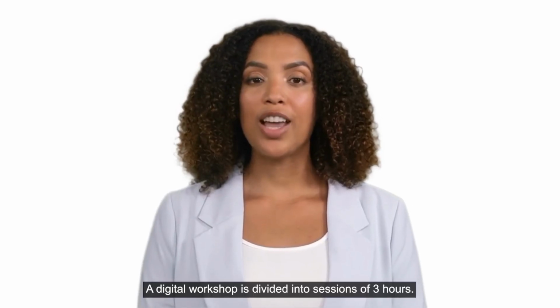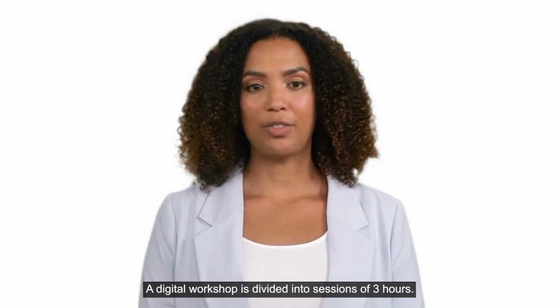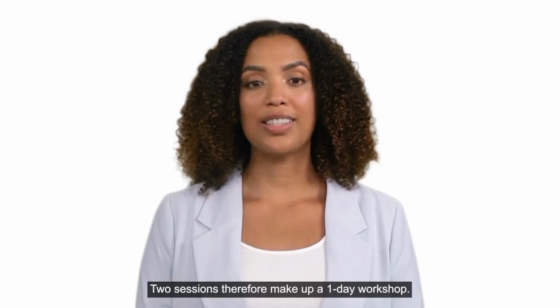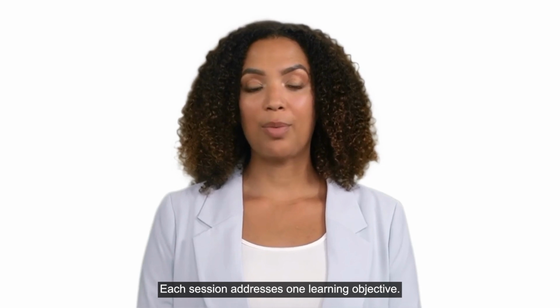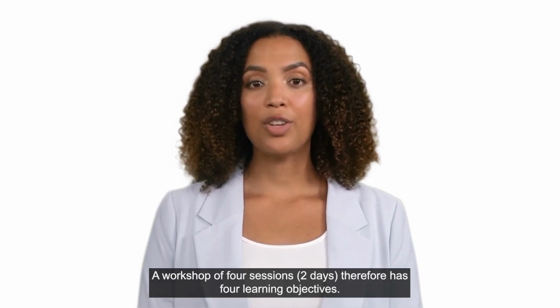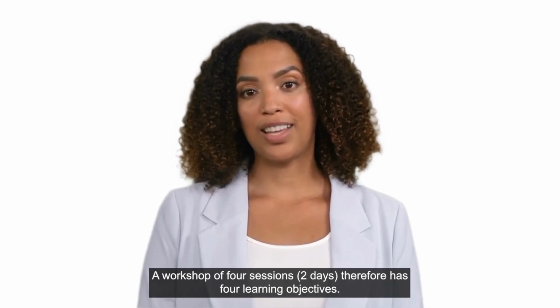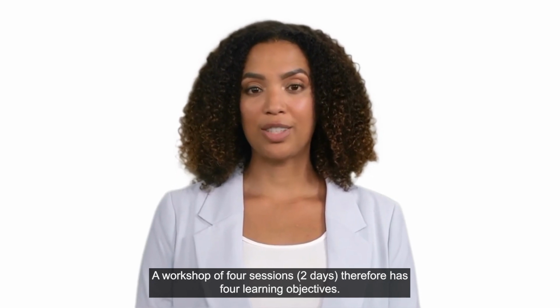A digital workshop is divided into sessions of 3 hours. 2 sessions, therefore, make up a one-day workshop. Each session addresses one learning objective. A workshop of 4 sessions, 2 days, therefore has 4 learning objectives.